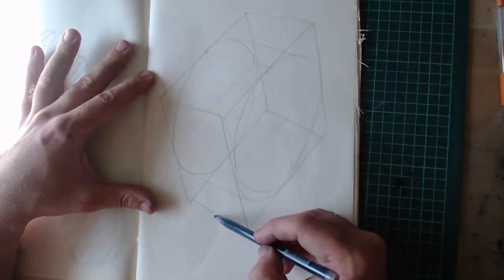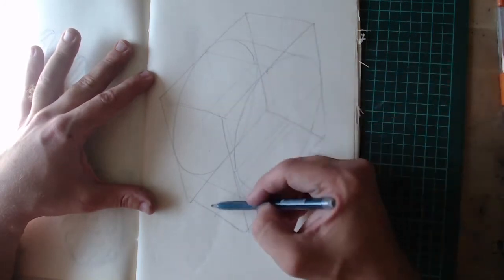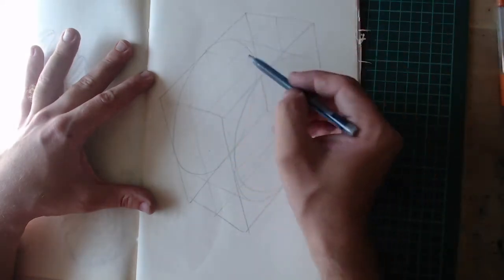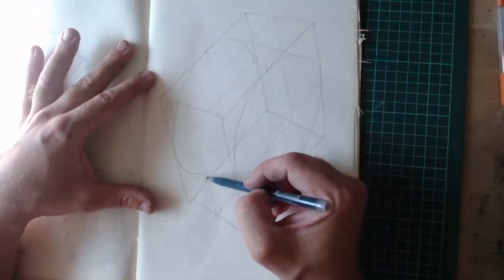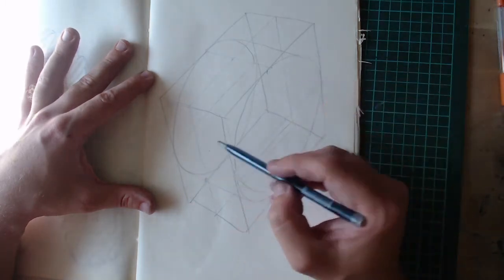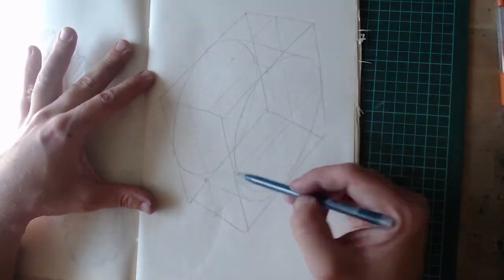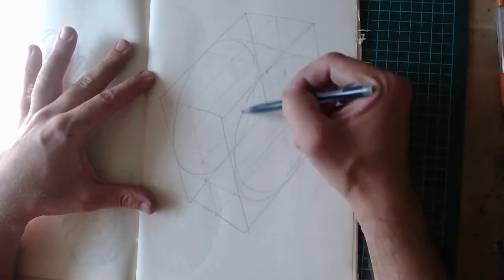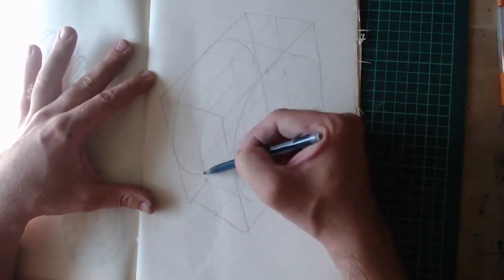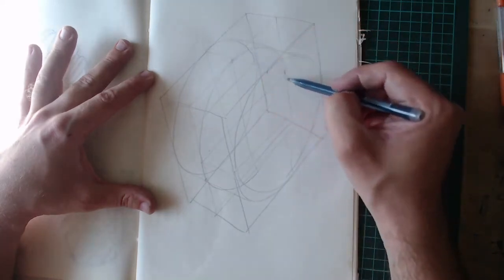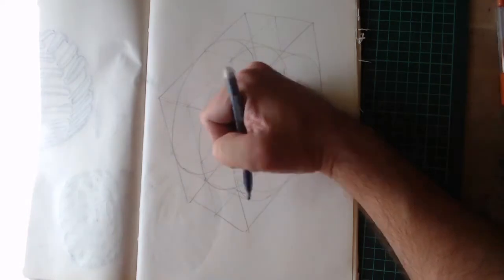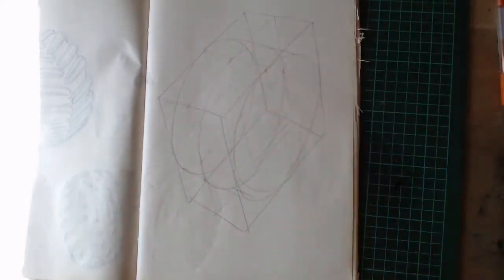And I will draw the middle ellipse. So we have 3 ellipses.